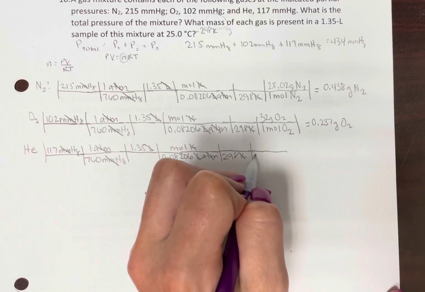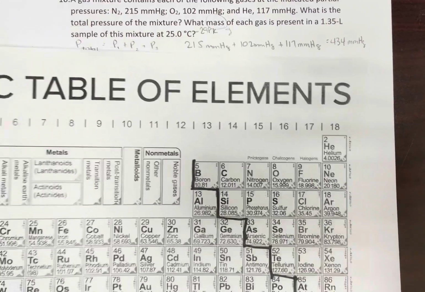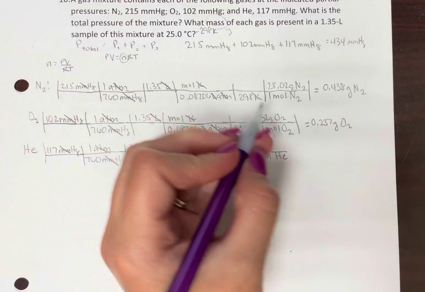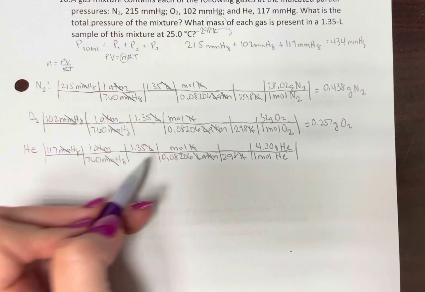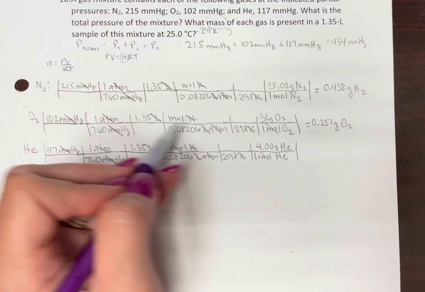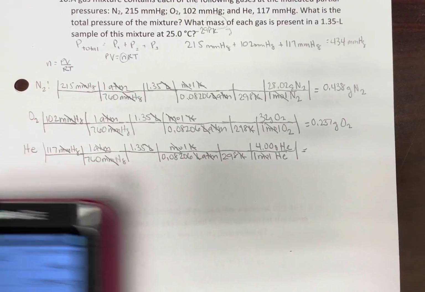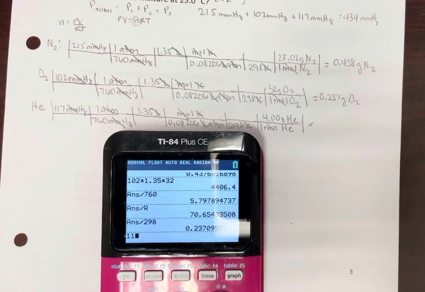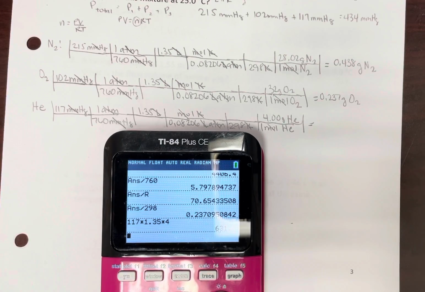Units are our friends. 1 mole of helium. Let's get our periodic table. 4.00. Okay, so that cancels out the moles. Here we'll cancel out the moles and everything else. All right. Calculate. 117 times 1.35 times 4.